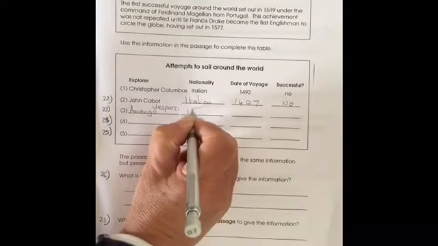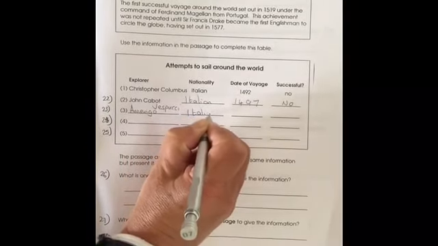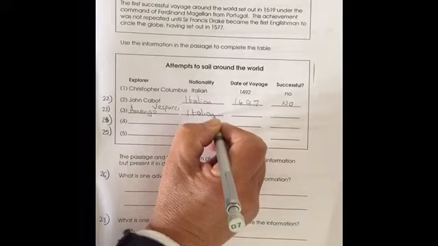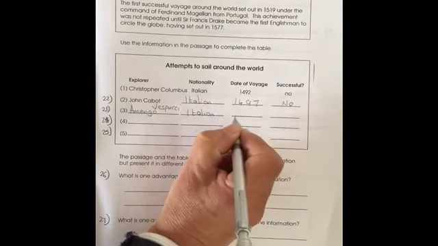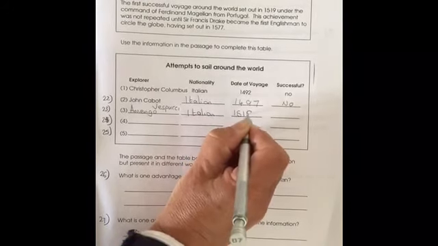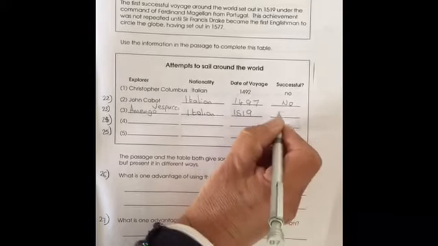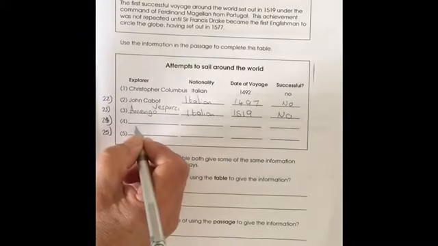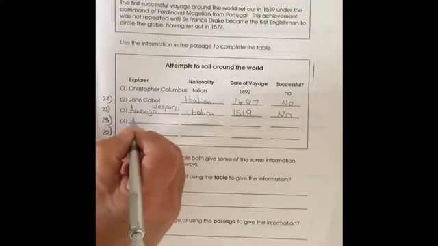He was also Italian. He set out in 1519 and he wasn't successful. Then after him we had Ferdinand Magellan.